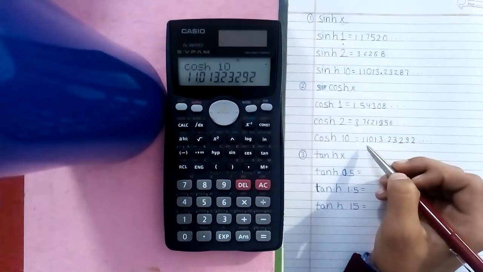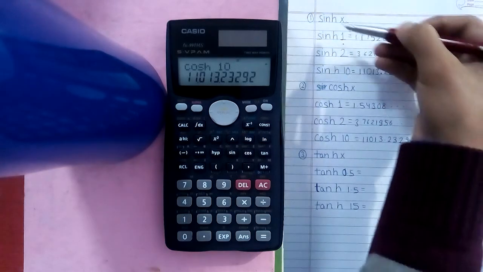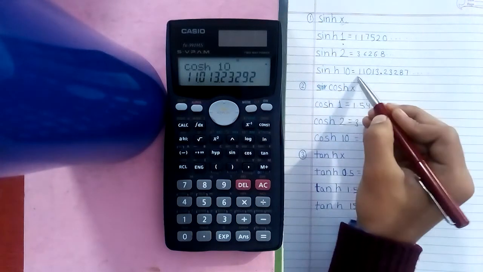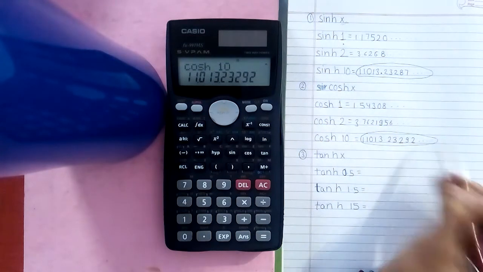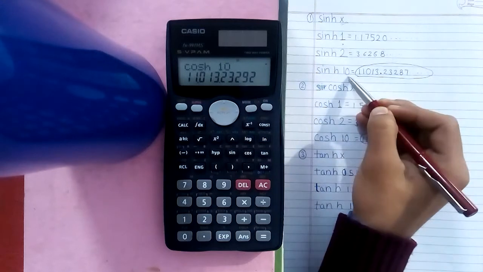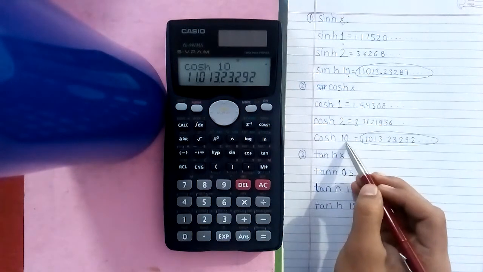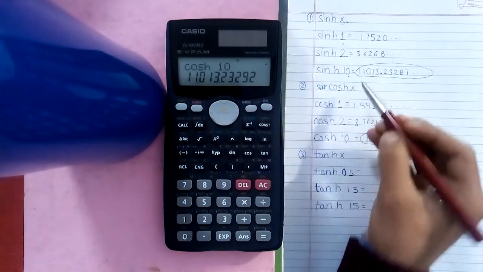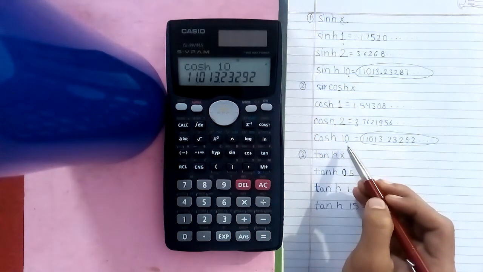What I'm trying to show here is, as the value of x increases in sinh and cosh functions, their values approach the same value, means they become almost equal for larger values of x. See, for sinh 10 and cosh 10 are almost the same with just minor differences. In the same way, if we go to sinh 100, sinh 1000 and cosh 100, cosh 1000, their values will become almost equal.